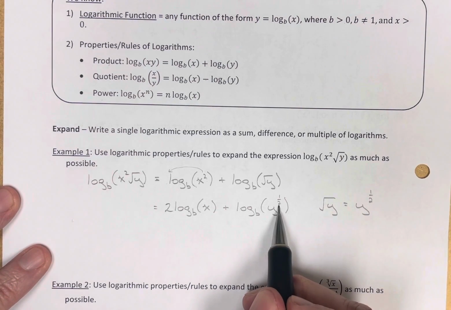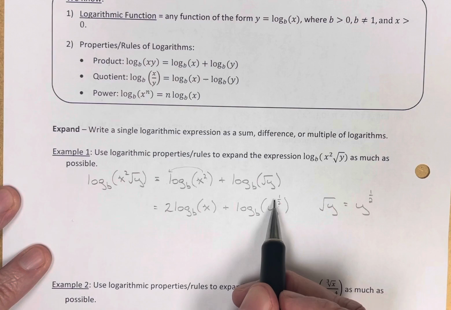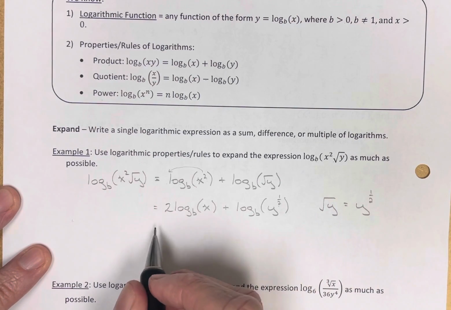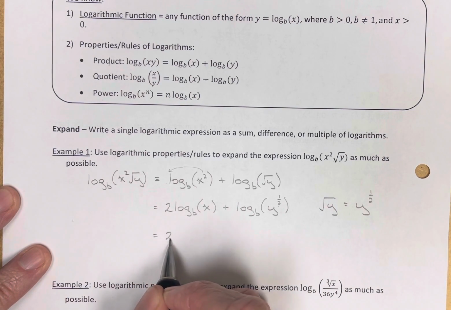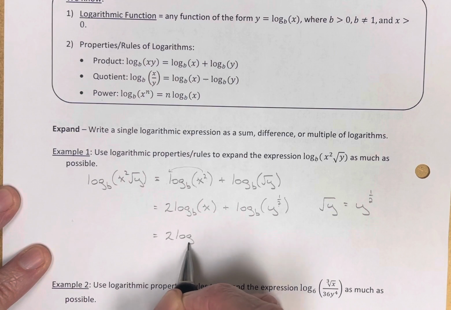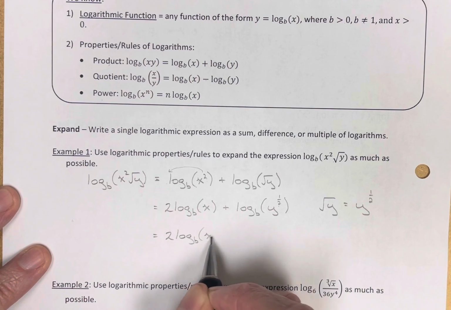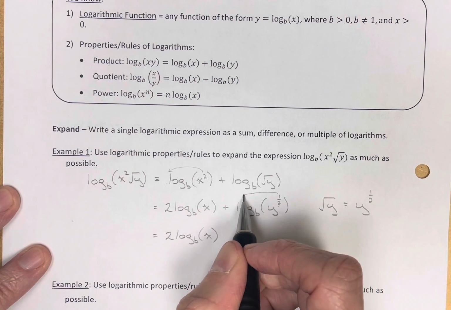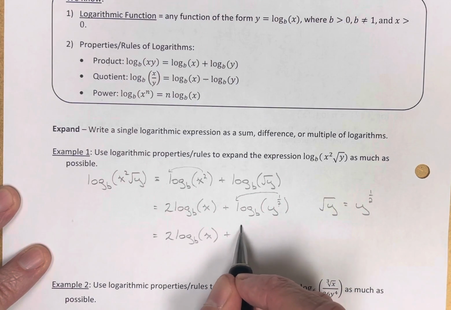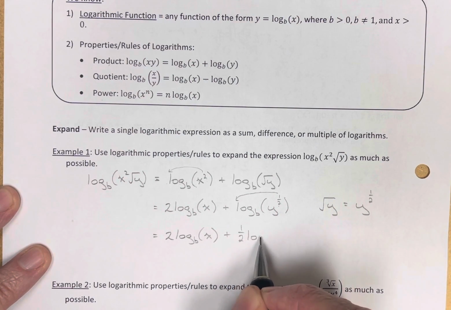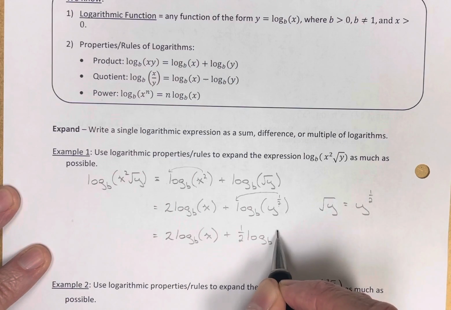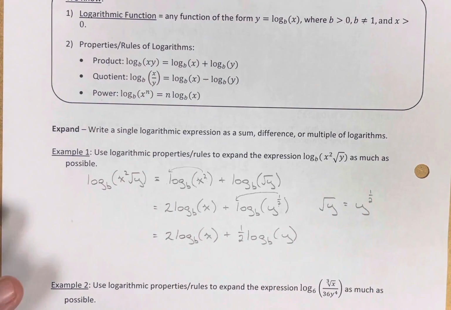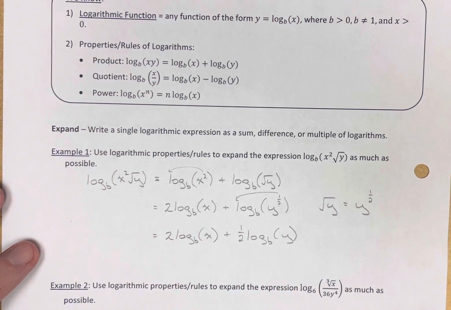Which gives me a power, which I can then put in front. And so this becomes 2 times the log base b of x, plus 1/2 times the log base b of y. And that is fully expanded.